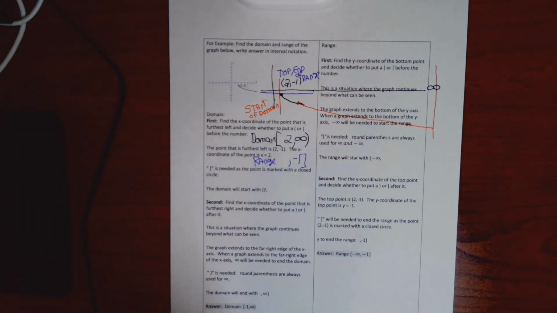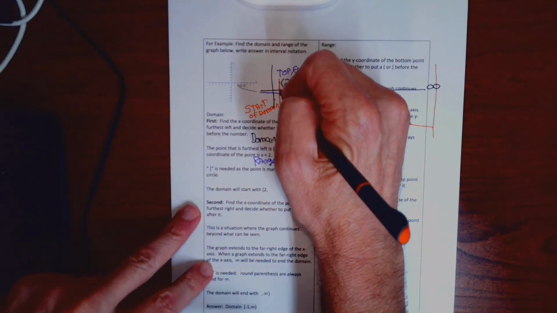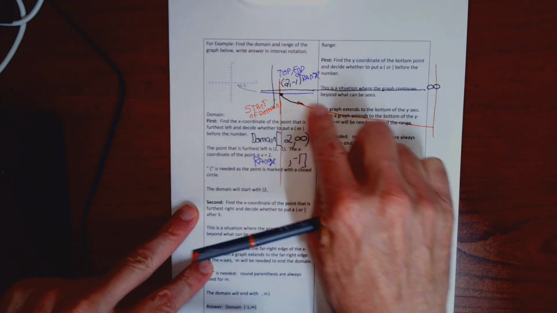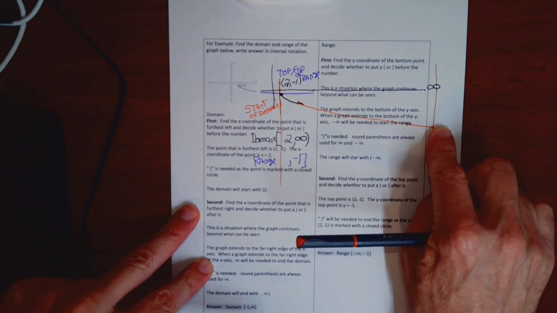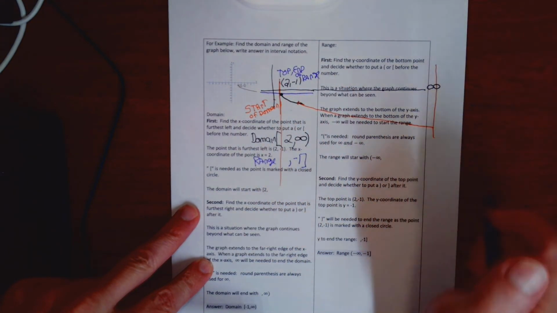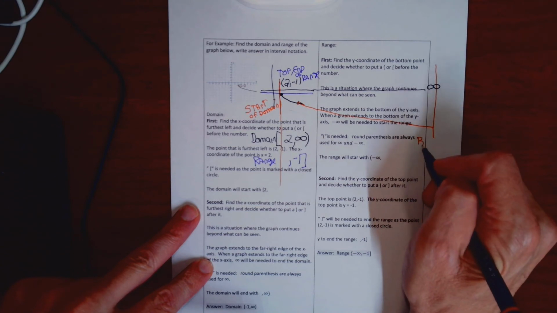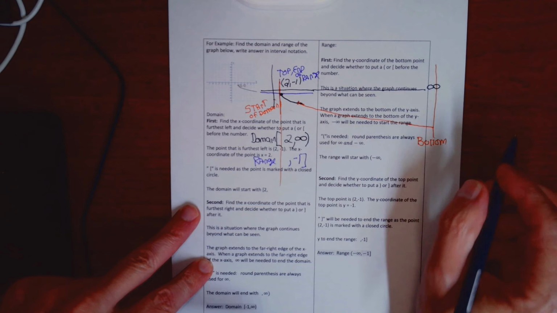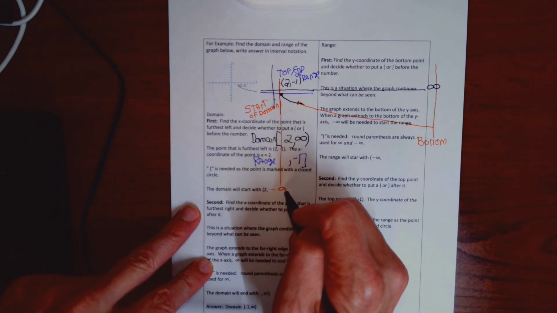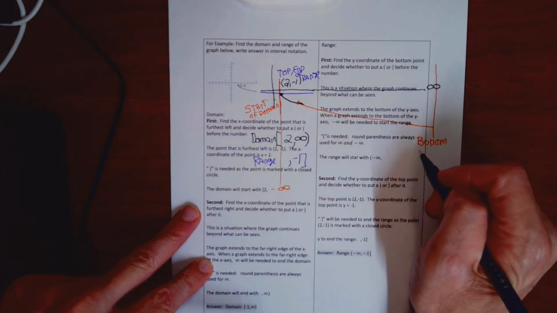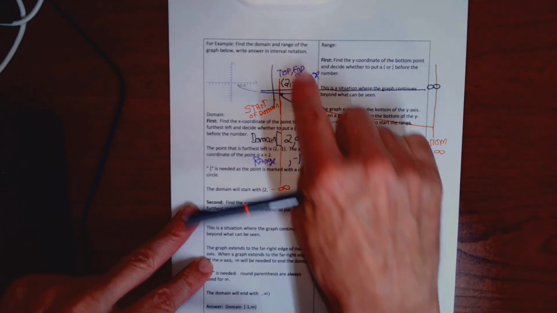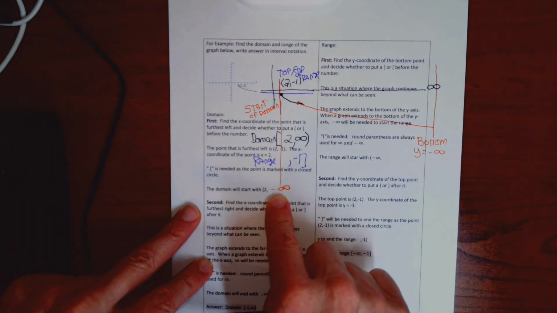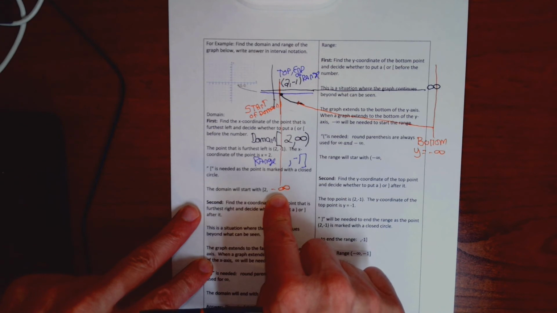It goes right quicker than it goes down, but if a graph is decreasing, just going down as I move from left to right, we say that the bottom of the graph is at the bottom of the y-axis. So the bottom of the graph is going to have a y-coordinate of negative infinity because on the y-axis, the numbers beneath, as we go down, are negative.